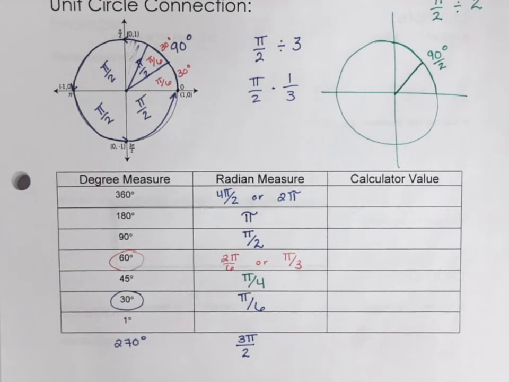All right. Let's talk about 1 degree. Why? Just 1 degree, so you have 90 degrees, right?